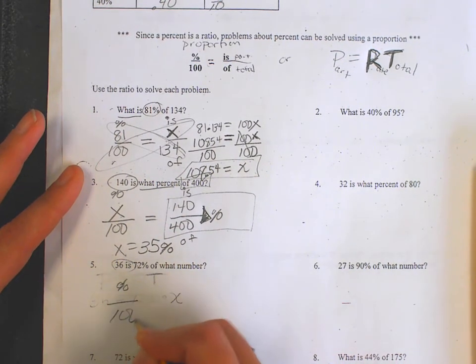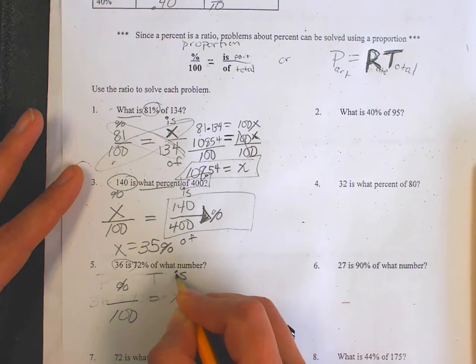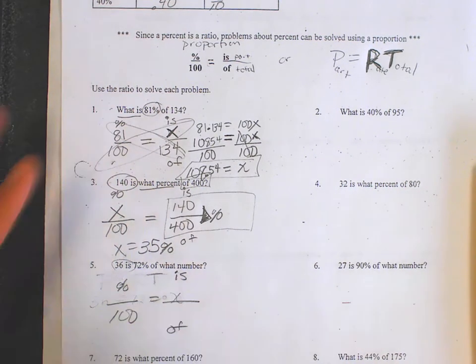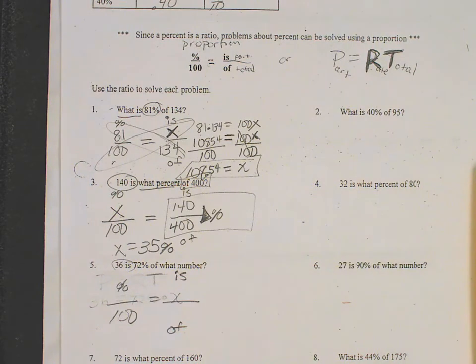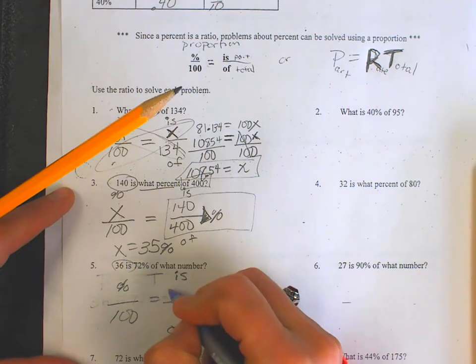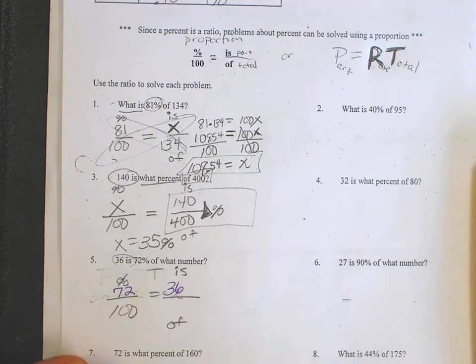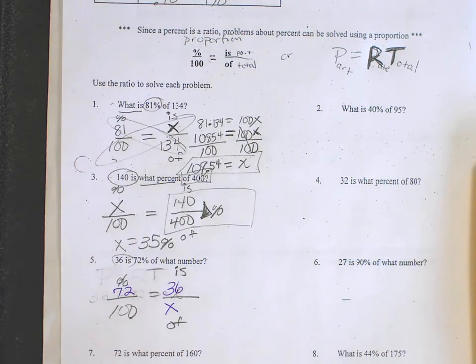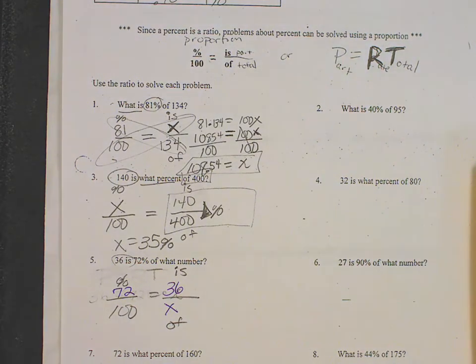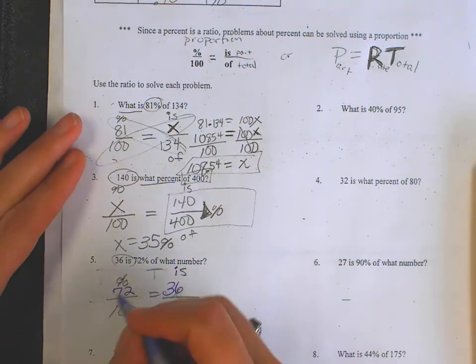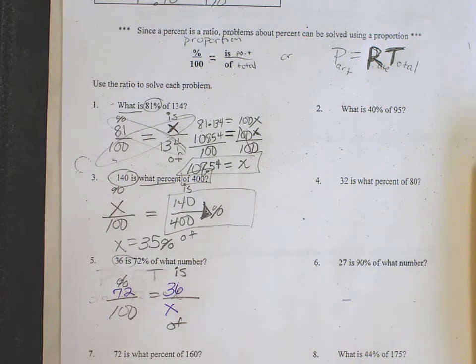Percent over 100 is a part out of a total. So 36 is, in the is, 72% of what? See, you see that I'm doing the same thing every time? That's what makes it easy. When you have a one size fits all tool, then you want to use that one. You don't want to have a different tool for every single job. It's better to have one tool that solves all your problems.